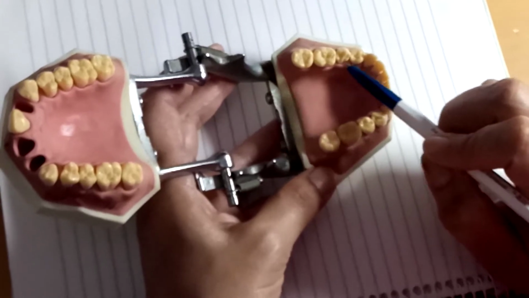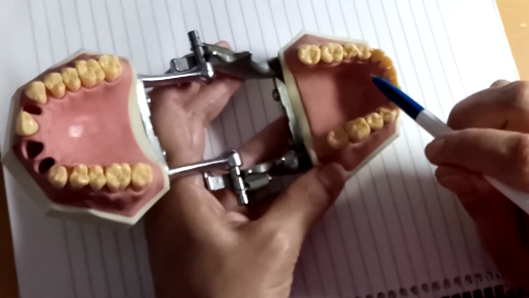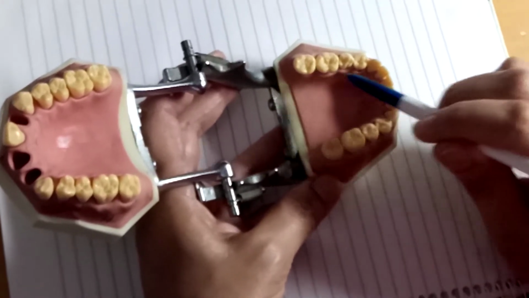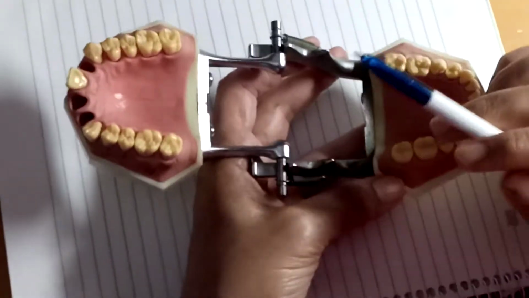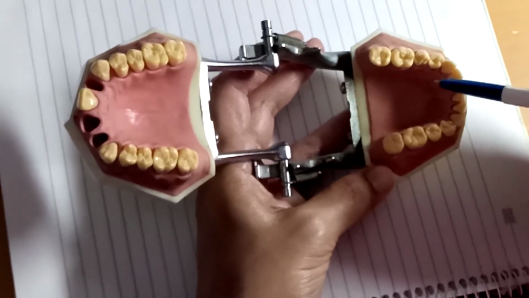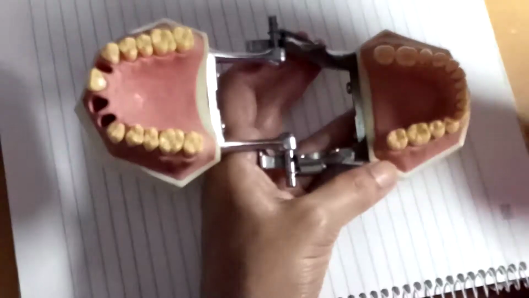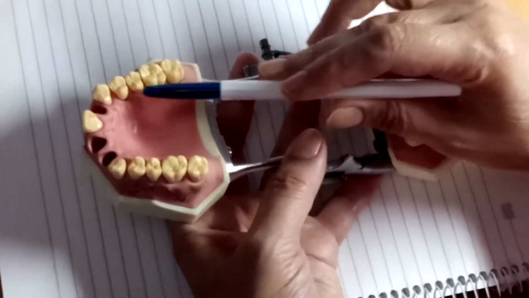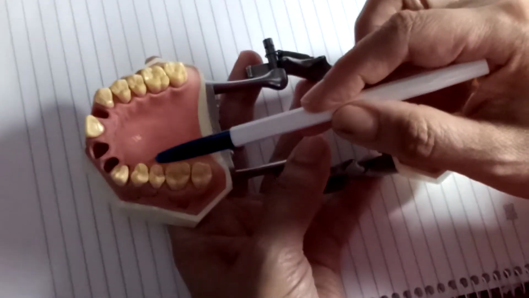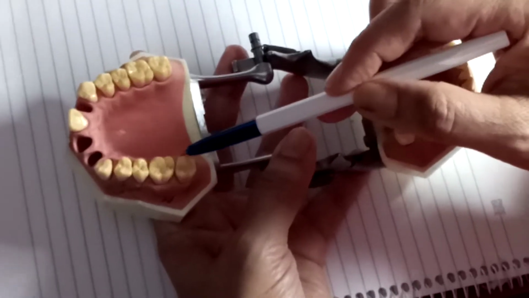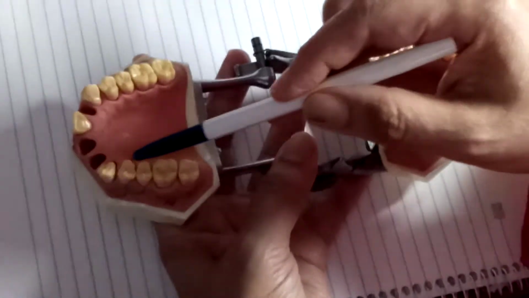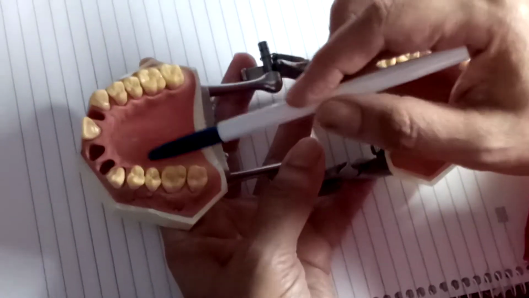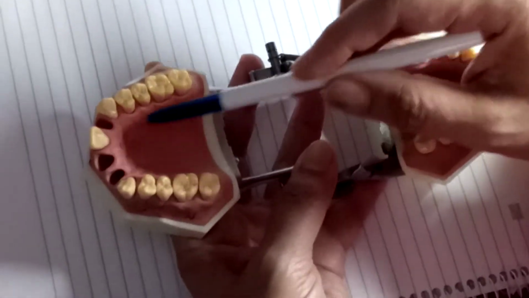This is the lingual surface, okay, which is close to the tongue, in case of mandibular teeth. In case of upper, we call it the palatal surface, which is close to the palate in the upper maxilla, okay?